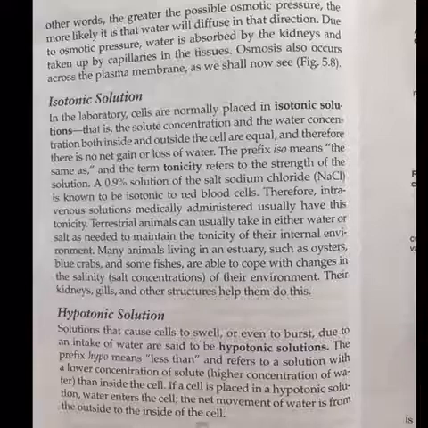Terrestrial animals can usually take in water or salt as needed to maintain the tonicity of their internal environment. Many animals living in estuaries, such as oysters, blue crabs, and some fish, are able to cope with changes in the salinity, the salt concentrations, of their environment. Their kidneys, gills, and other structures help them to do this.